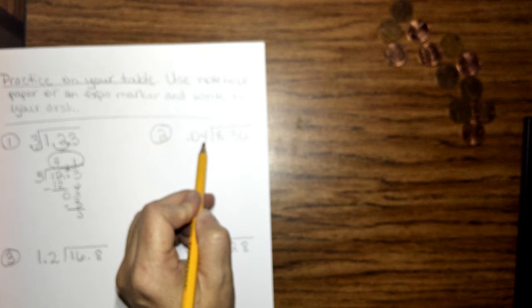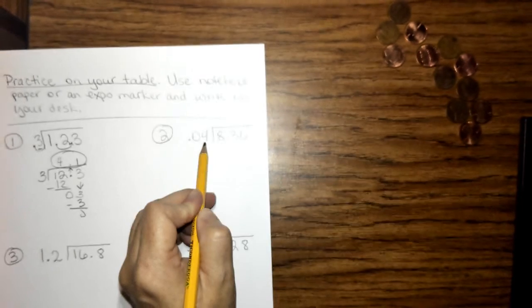Sorry about the focus, guys. Let me see if I can get it to work.